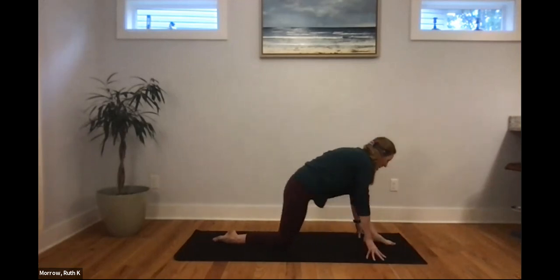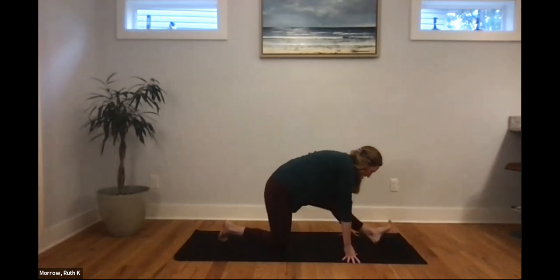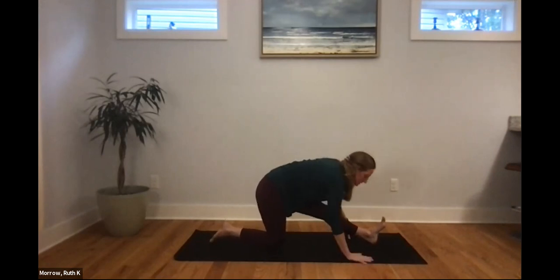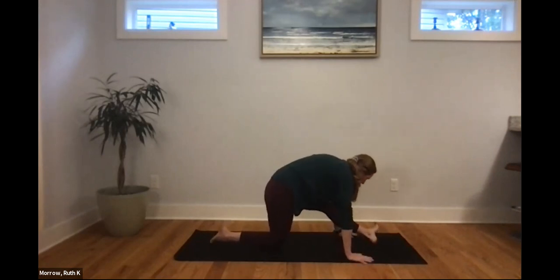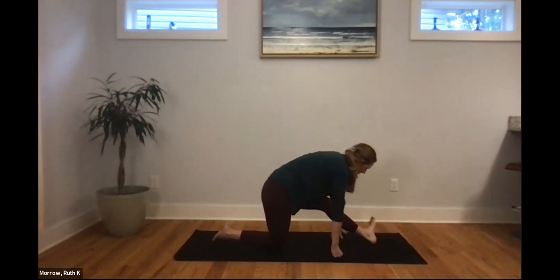Good. Now straighten your front leg and shift your hips back to a half split. Left heel dragging towards your right knee, chest to your thigh. You turn your toes out and in, and flex.